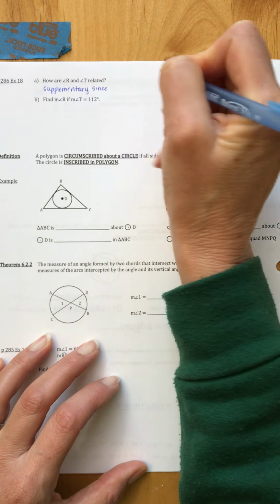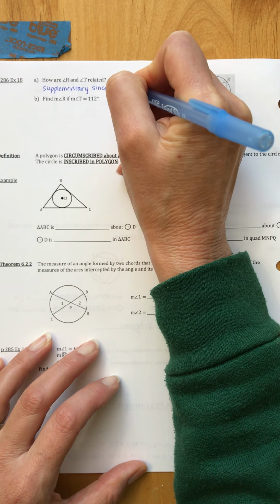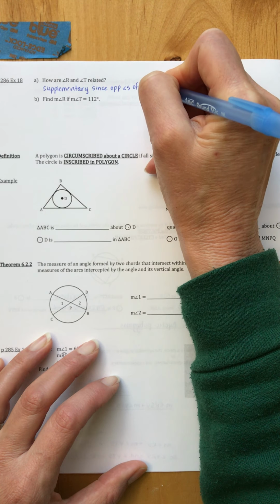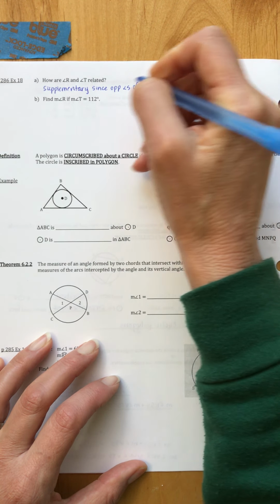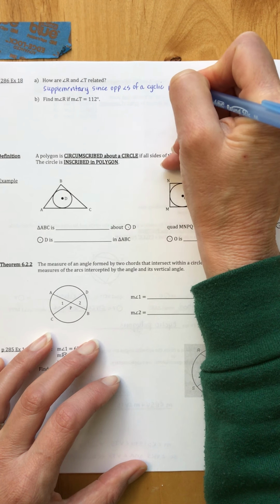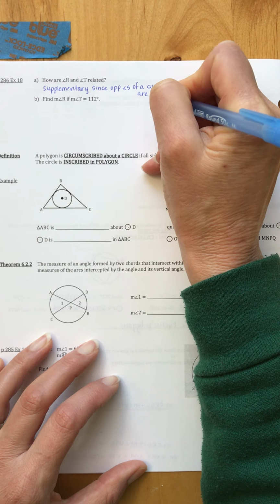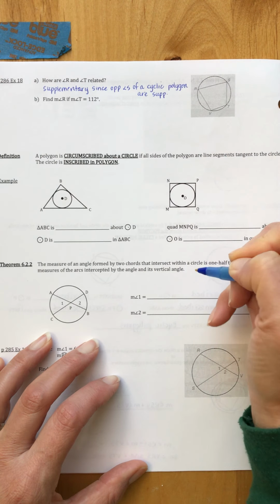Since opposite angles of a cyclic polygon are supplementary. And this is a cyclic polygon.